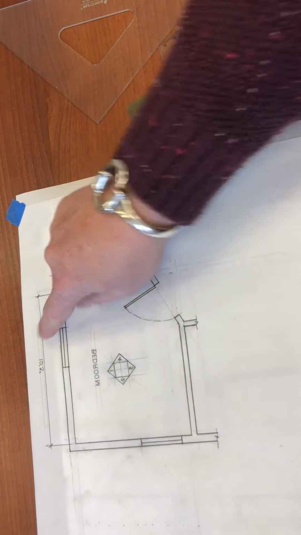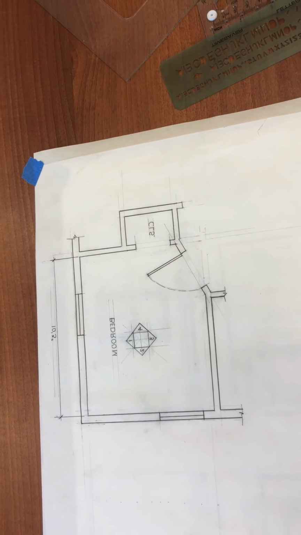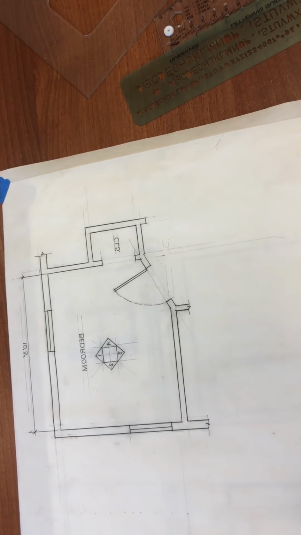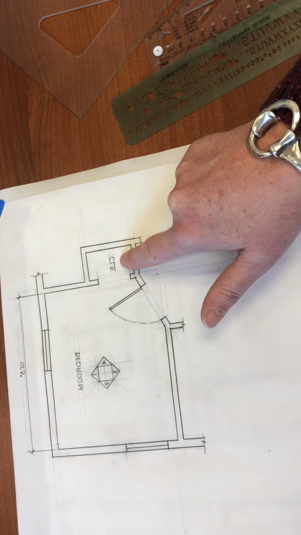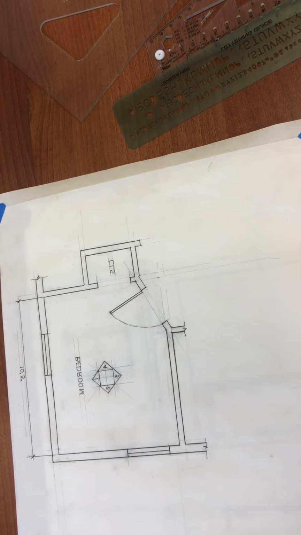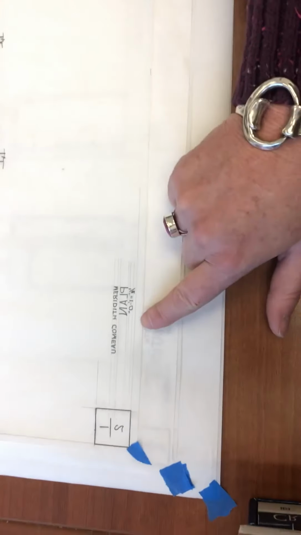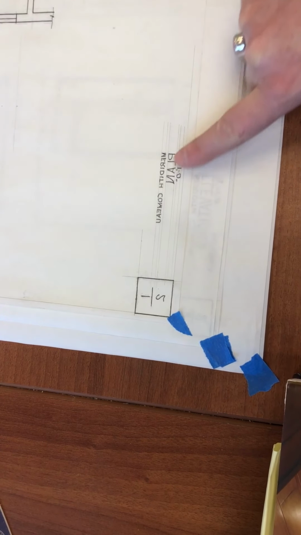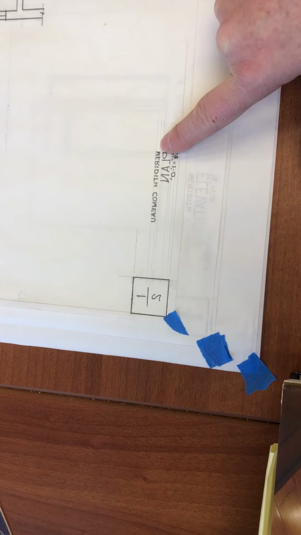I have an example of a dimension here, the kind of dimension I'd like you to put on these plans, just an overall dimension. And we've got the spaces labeled. I'm also going to be showing you how to create guidelines for your text that's all the same height. Down here at the corner of the page, we have the sheet number and number of sheets, and then we have the title, the scale of the drawing, and who it was drawn by.